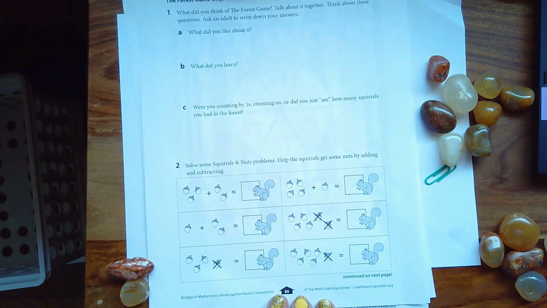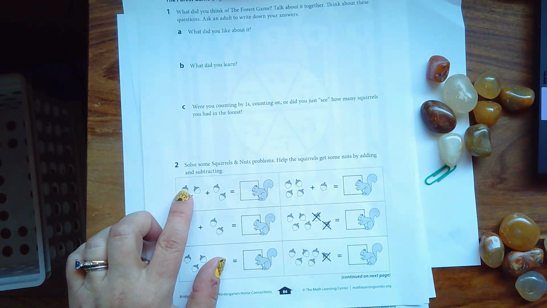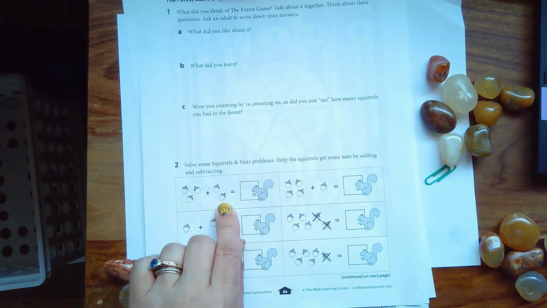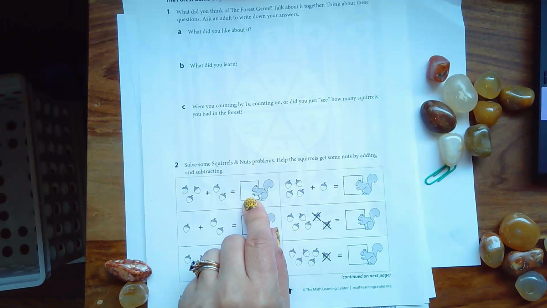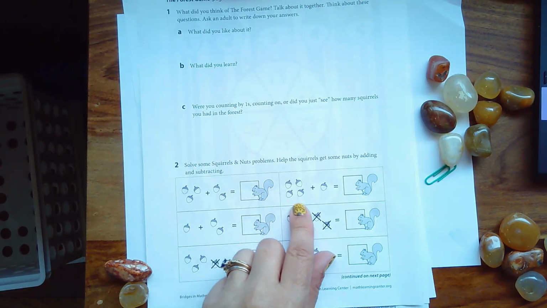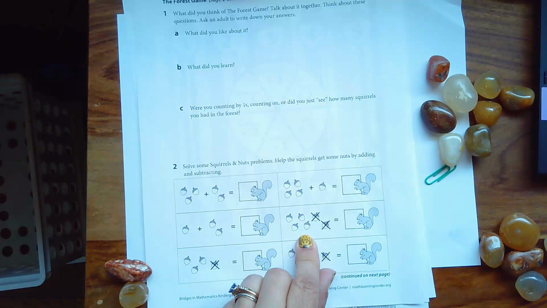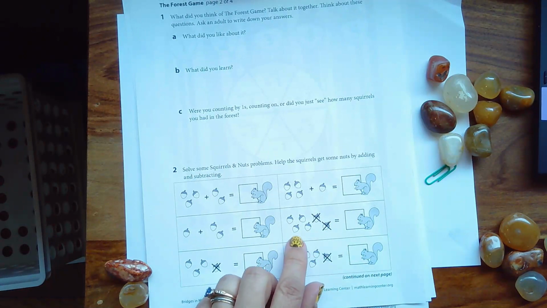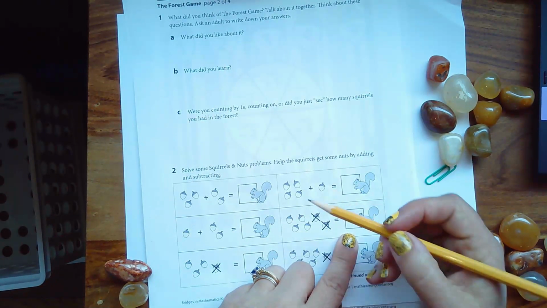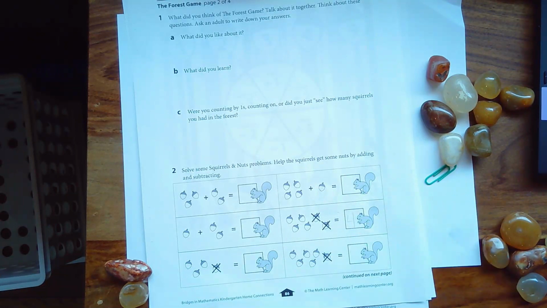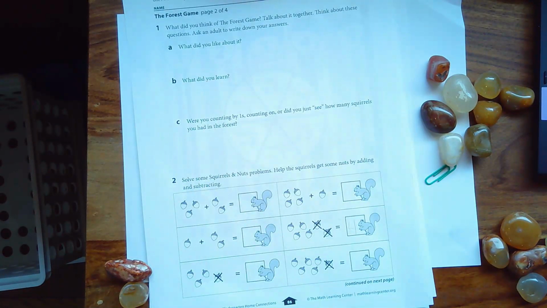And then at the bottom there are some squirrel nut adding and subtracting equations. So you're going to add 3 nuts together with 2 nuts and say how many nuts the squirrel gets. Subtraction is just a removal of nuts. So you're going to have 4 nuts, remove 2, so you're going to count how many are left. So this one would be 4 here. Okay. All right, and that is our forest game for you to practice adding and subtracting.